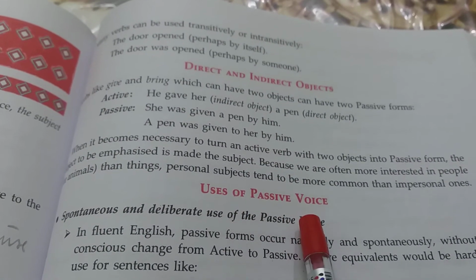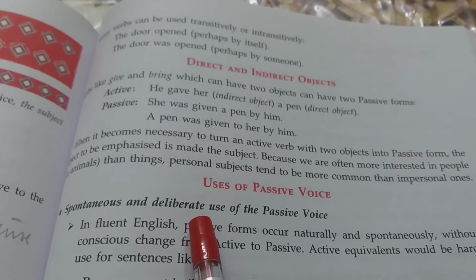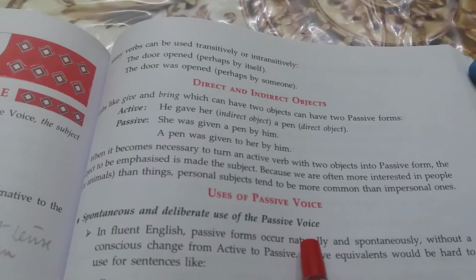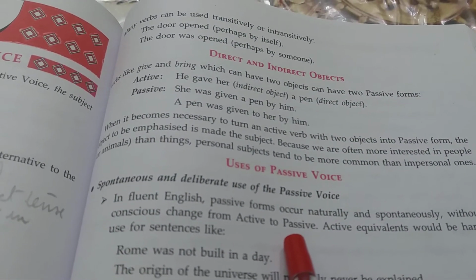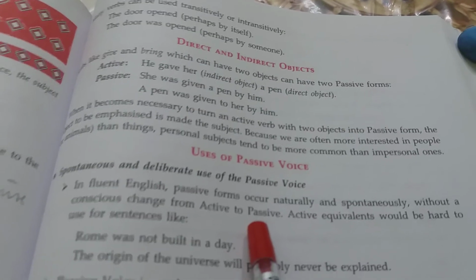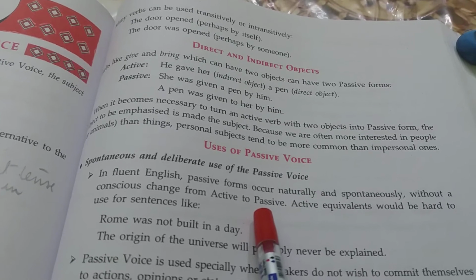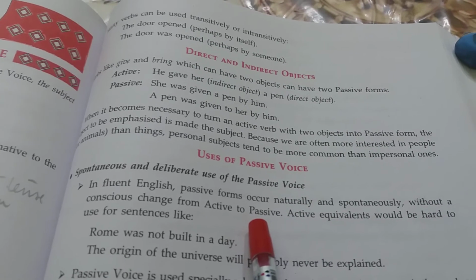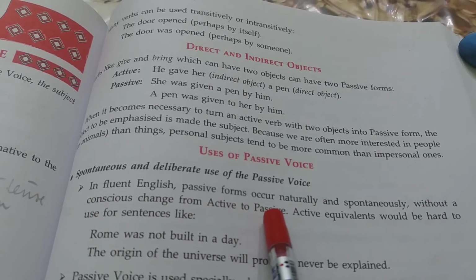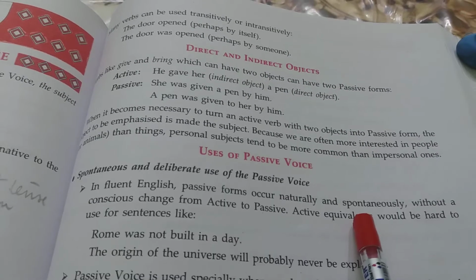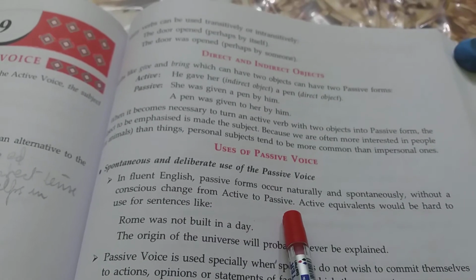Uses of passive voice. The first one is spontaneous and deliberate use of passive voice. Spontaneous is on the spot. You don't even realize what you are speaking, but immediately it comes out of your mouth. This can be done only when you have fluent English. In fluent English, passive forms occur naturally and spontaneously without a conscious change from active to passive.